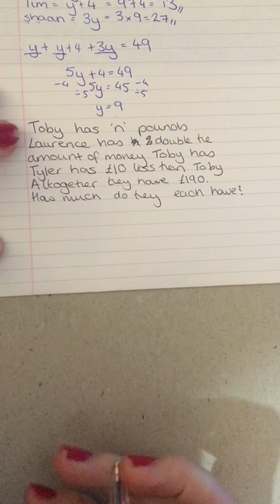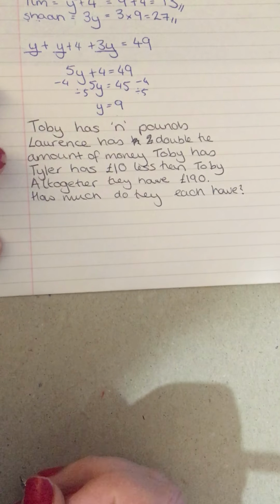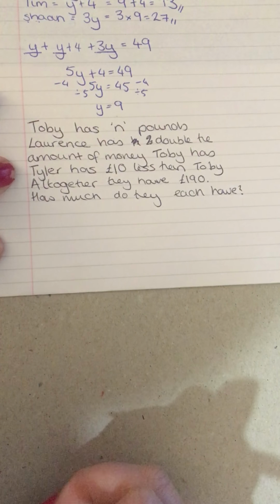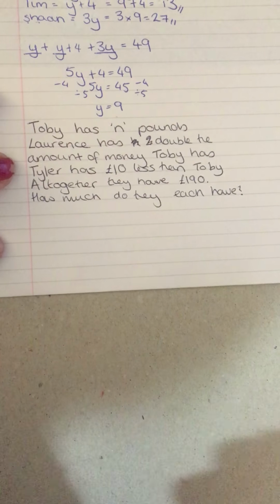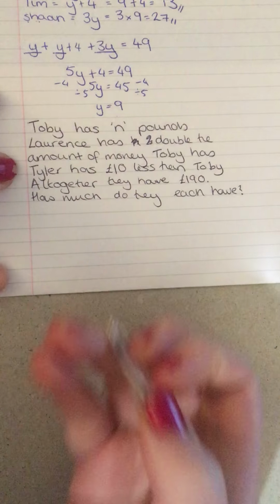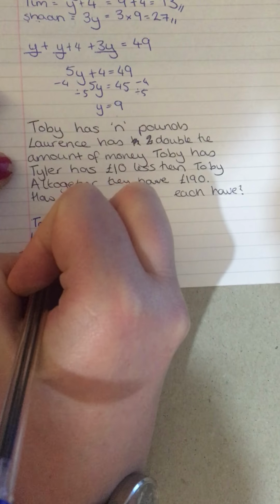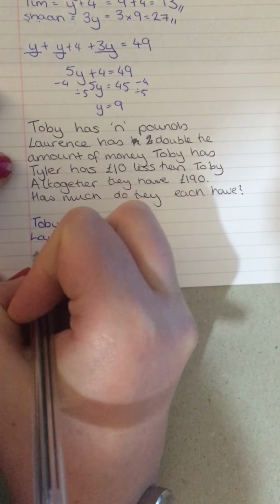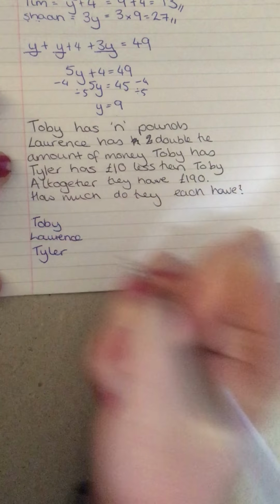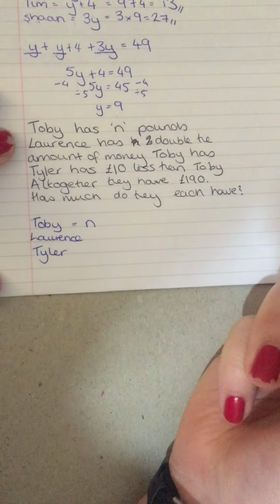So Toby has N pounds. Lawrence has double the amount of money Toby has, and Tyler has £10 less than Toby. Altogether they have £190. How much do they each have? So the process is going to be the same. We're going to look at Toby, Lawrence and Tyler, and work out an expression for how much money they each have. So Toby, we're told, has got N pounds.